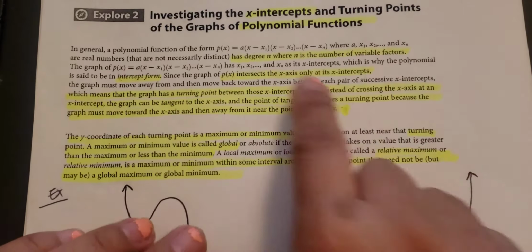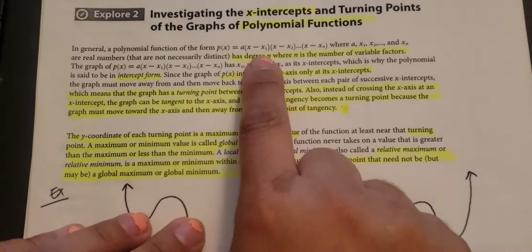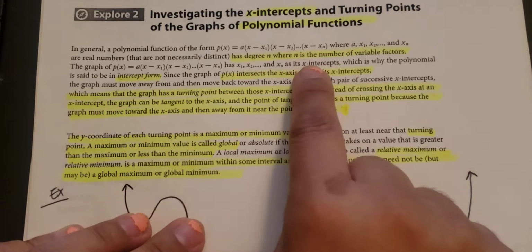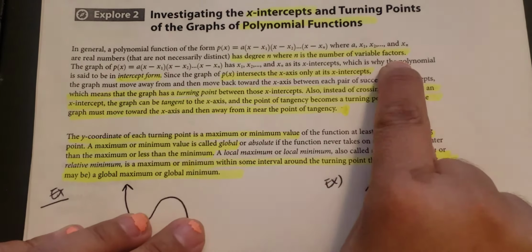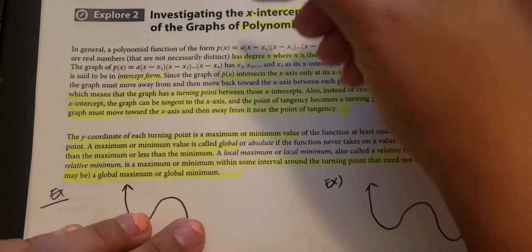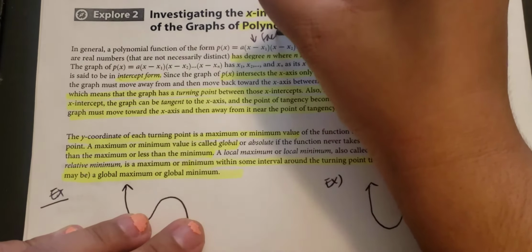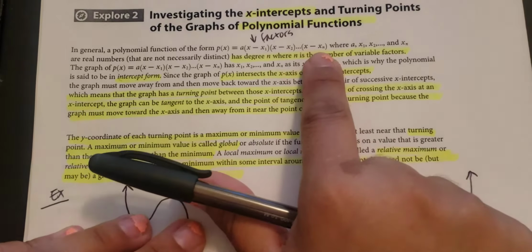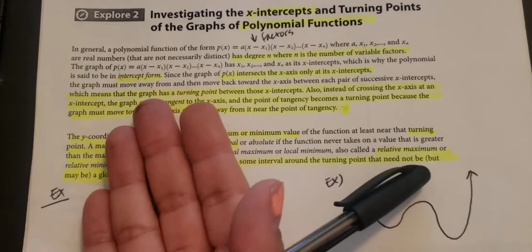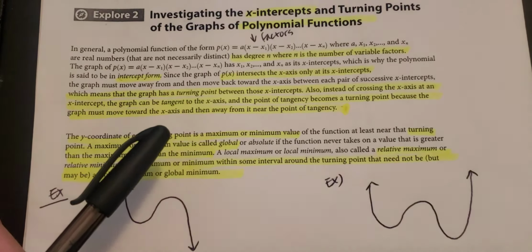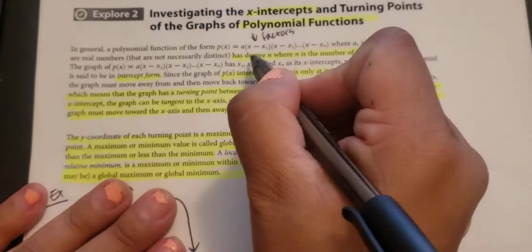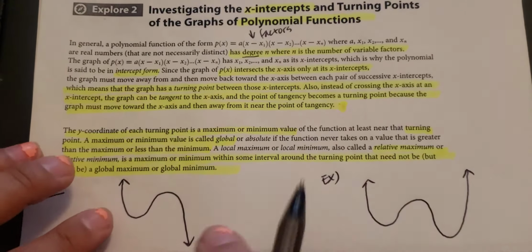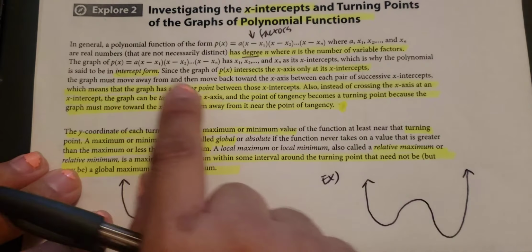A couple things you should know. The way that it's written has degree n, where n is the number of variable factors. So consider these your factors. Okay, depending how many of these you have, it'll actually tell you the degree of the actual function. Okay, remember, degree just means exponent. Okay. All right, the next thing is, so I already told you it's intercept form.